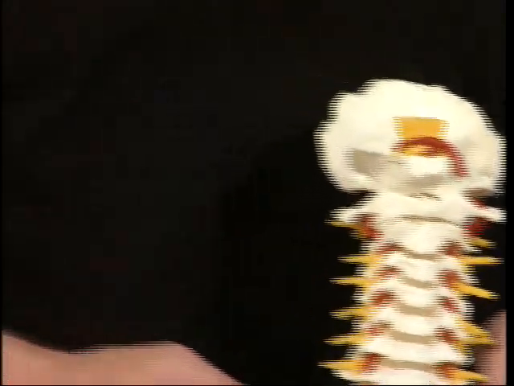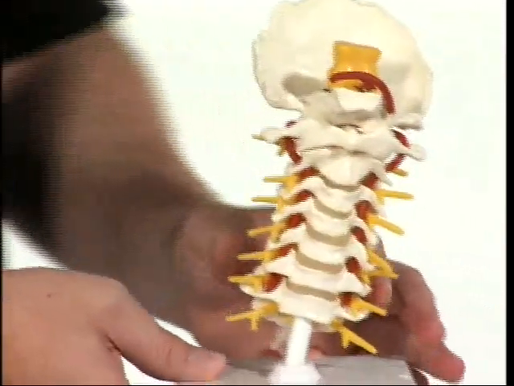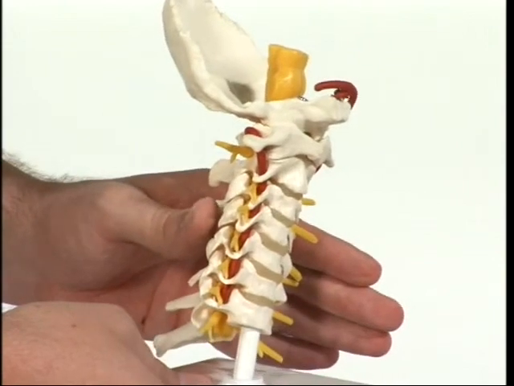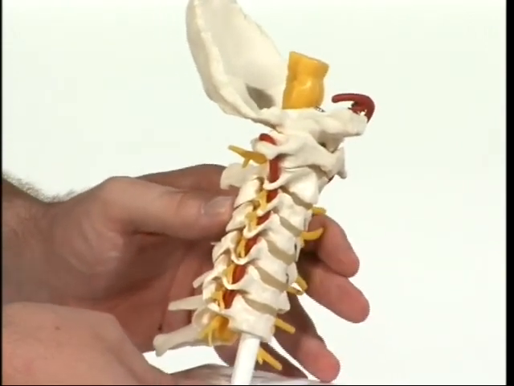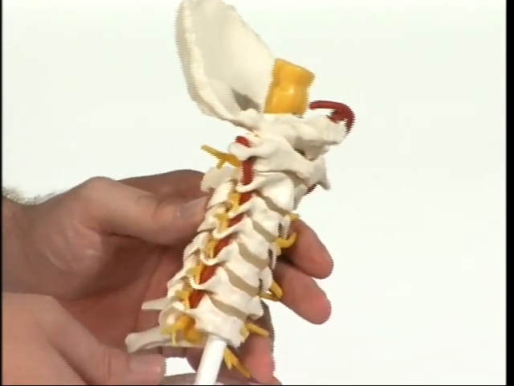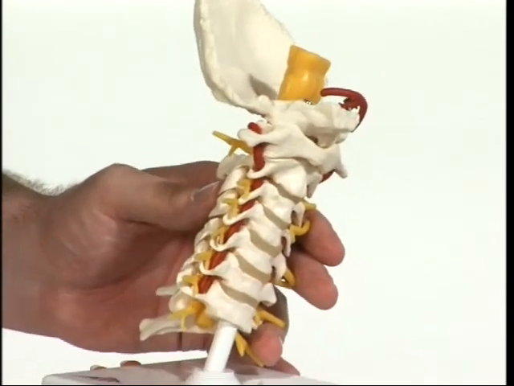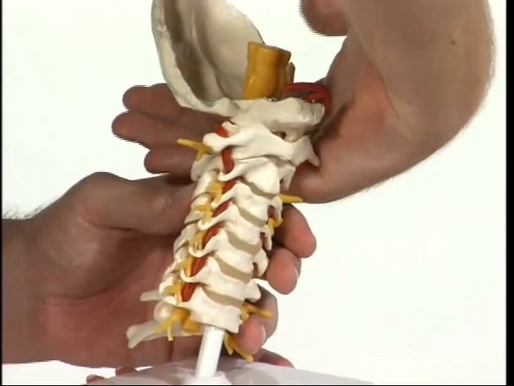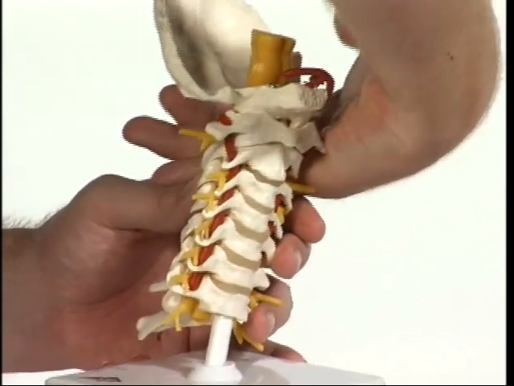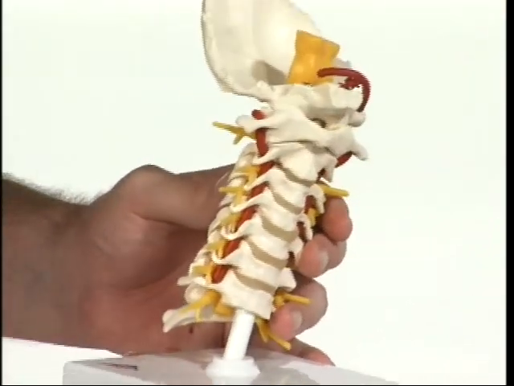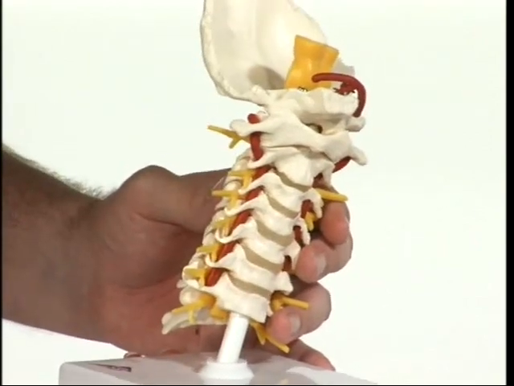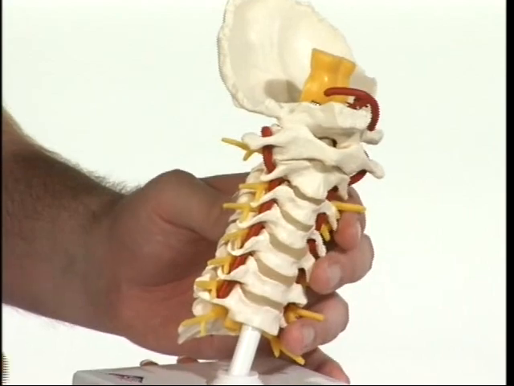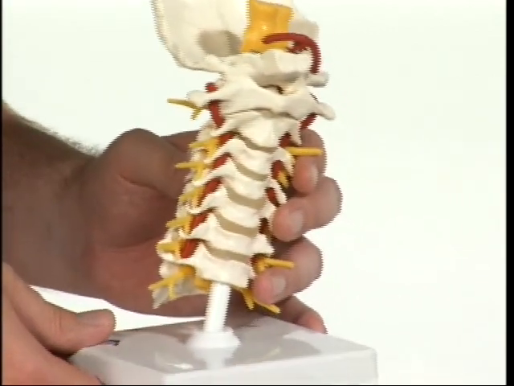So to do this, I'm going to place my stabilizing hand, my thumb, on C3 lamina. I'm going to reach over the top with my ulnar border of my hand on the lamina of C2. And I'm going to perform a scooping, a sliding translation towards my body to perform this technique. We're going to perform it at C2-3 and also at C6-7.